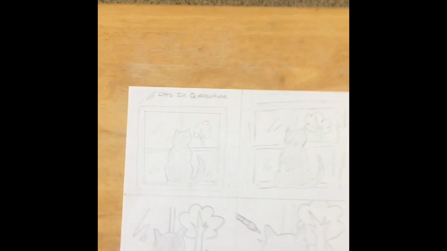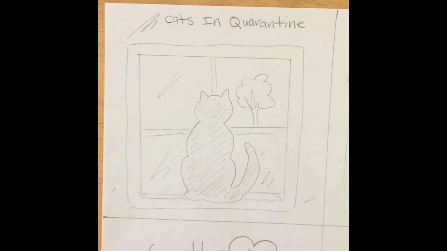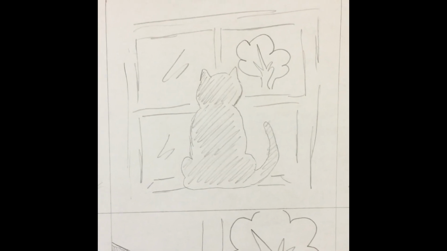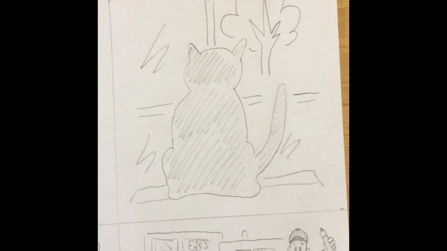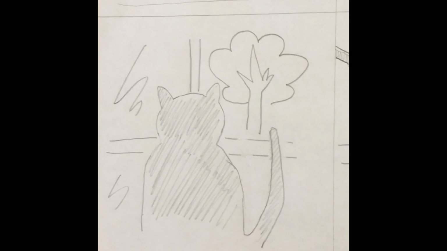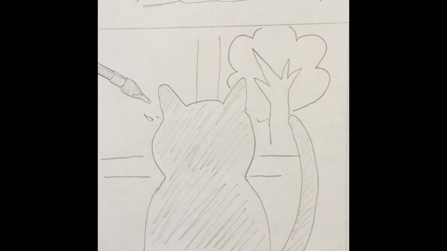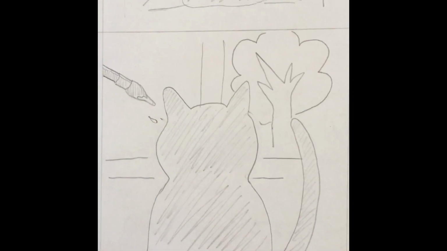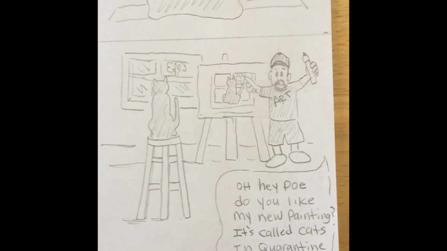And so the name of my comic is called Cats in Quarantine. So it opens with a cat looking out a window, kind of pans in a little closer to the cat and the window. It shows he's on a windowsill and pans in even closer. Now we're getting an even more close-up view, even closer, and you can see now what appears to be a paintbrush in the box. And then it pans back out to show you the full story.